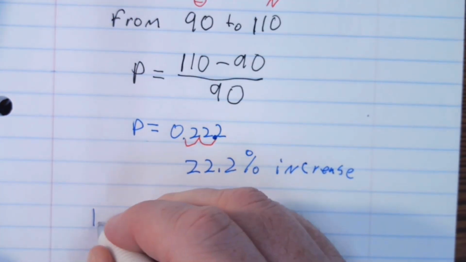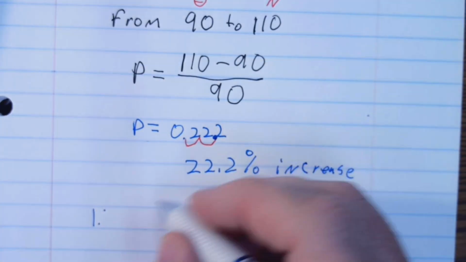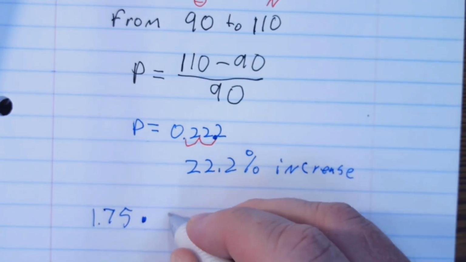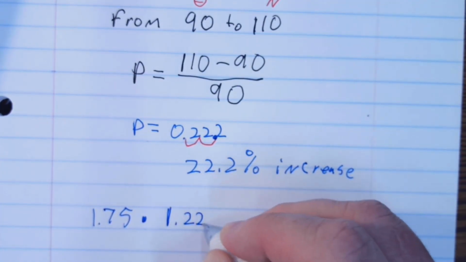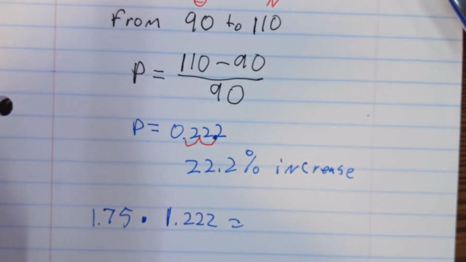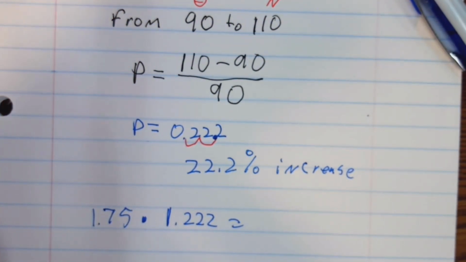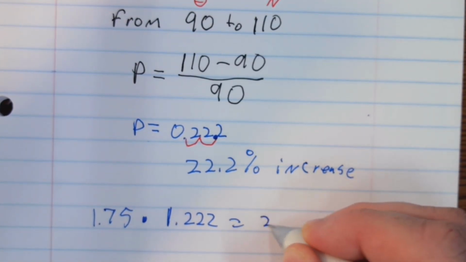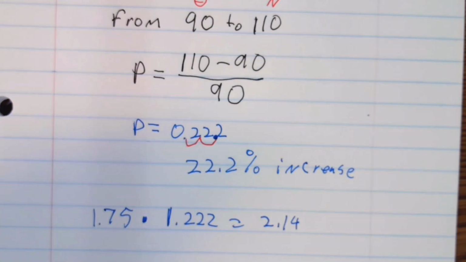So I want to charge you a 22.2% increase at $1.75 times 1.222. Let's see what the new price would be. So the new price would be $2.14. Would that make you mad? If just all of a sudden tomorrow your stuff was $2.14? Okay, that'd make a lot of people mad.